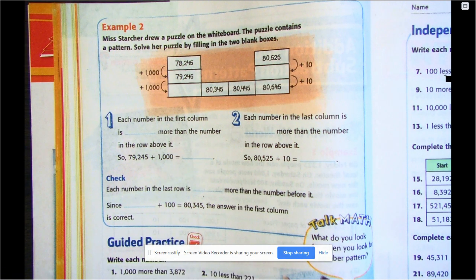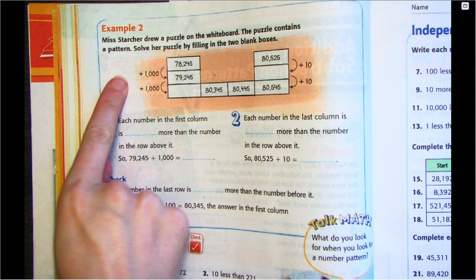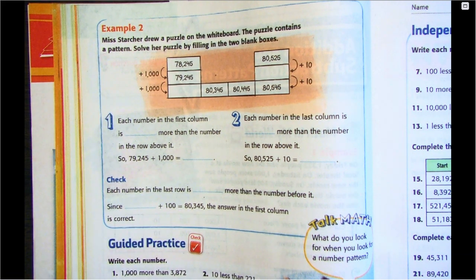So today, before we get into adding and subtracting with the standard algorithm, we are going to learn about number patterns. So how to add and subtract using number patterns. So in this example, Miss Starcher drew a puzzle on the whiteboard. The puzzle contains a pattern. Solve her puzzle by filling in the two blank boxes.